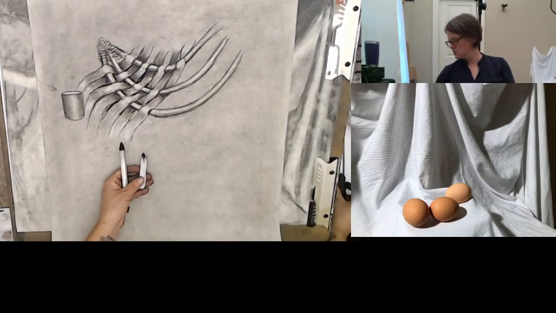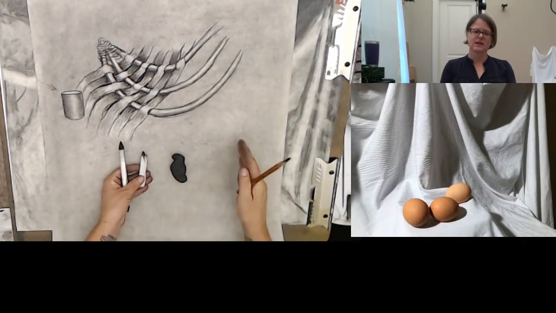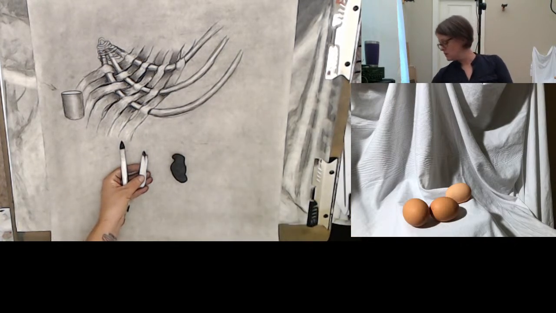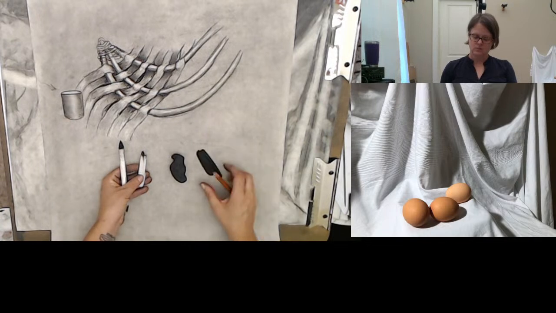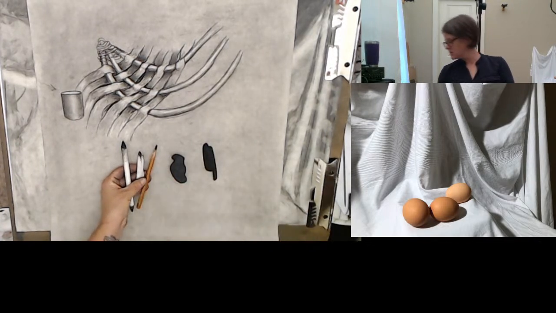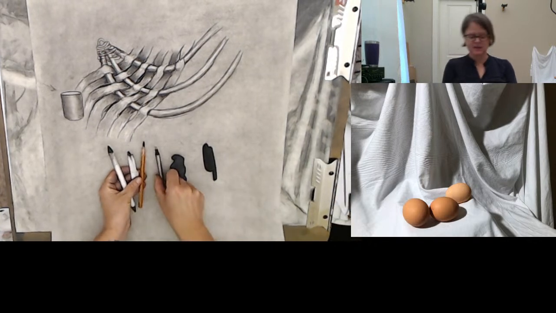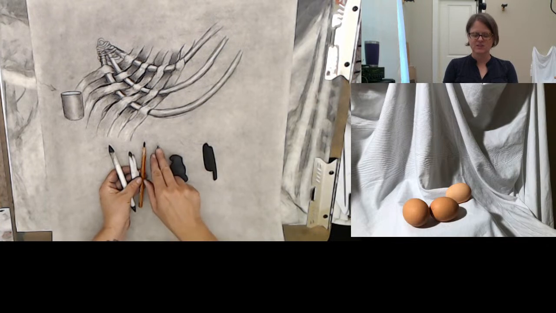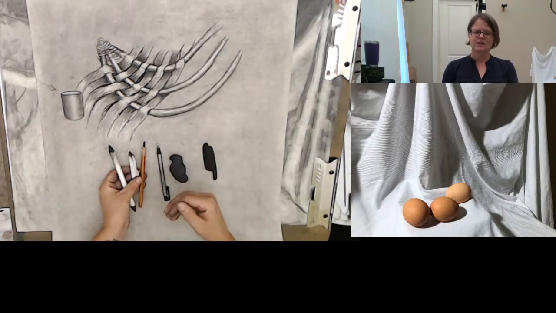Okay, so these things here, your 18 by 24 drawing paper, your vine charcoal, and your kneaded eraser, these are all things that you really can't get by without once we get to still life. Pen eraser for really small areas of light.